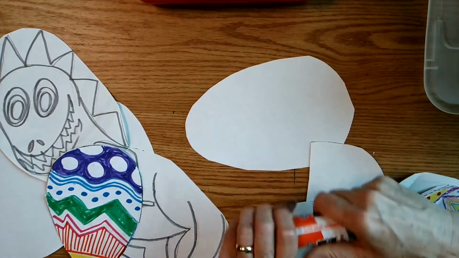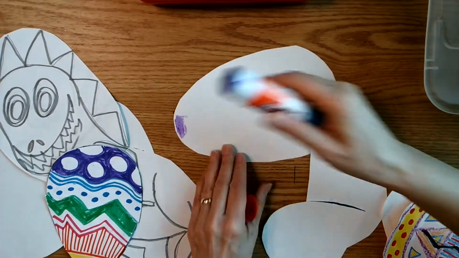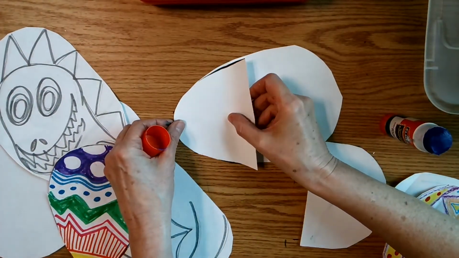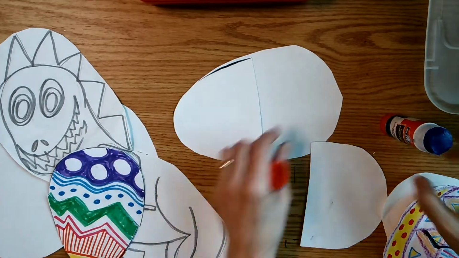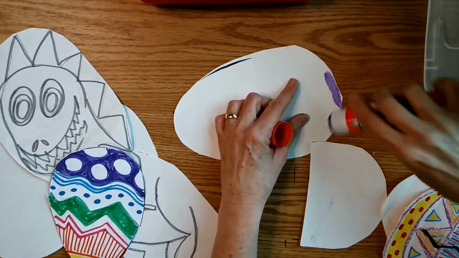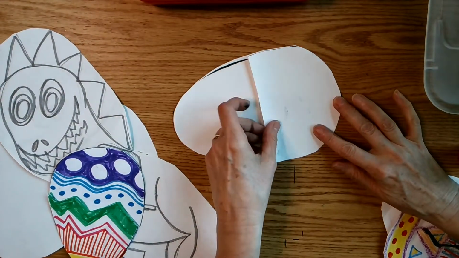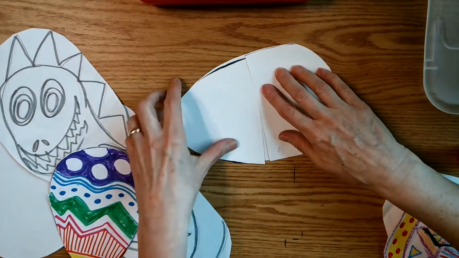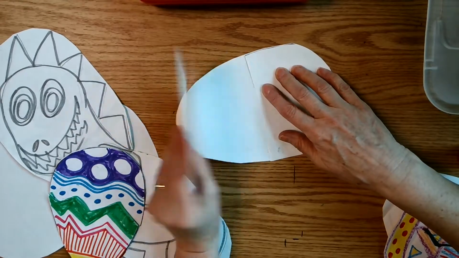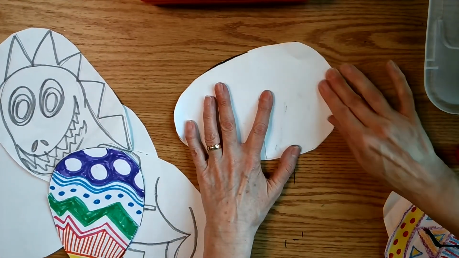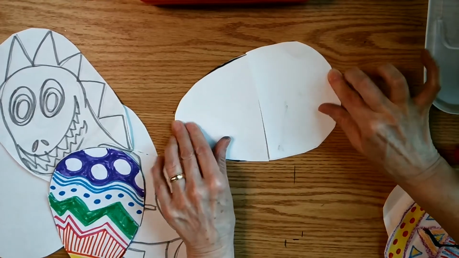And then I'm going to put a little bit of glue on one side, and this is the one that lines up on this side, and let me piece those together. And then I'm going to put a little bit of glue on this side. And again, I'm going to piece these two pieces together, lining it up. I need to turn this just a little bit to get that to line up where I want it. There we go. And get those edges glued down.